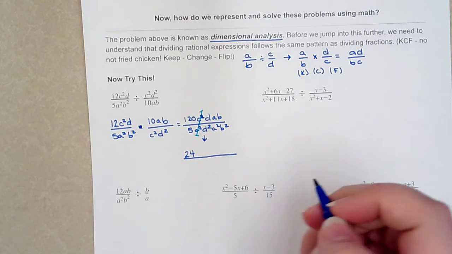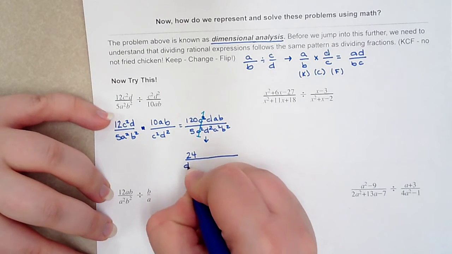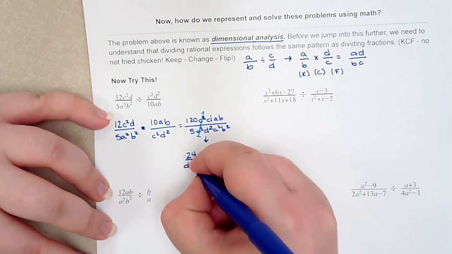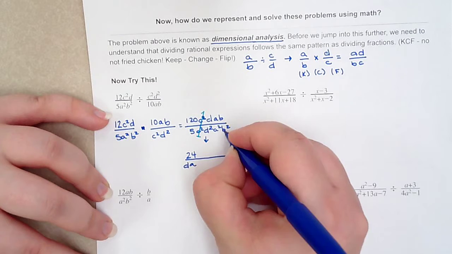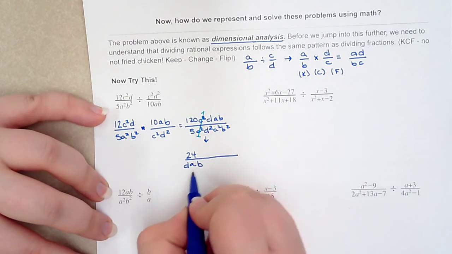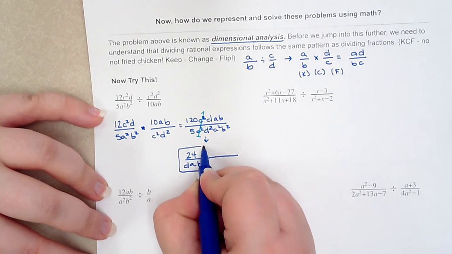D over D squared, that would be D to the negative 1 on top, or just D on bottom. A over A squared, same thing, we just end up with A on bottom. And B over B squared becomes B on bottom. So 24 over DAB would be our final answer.